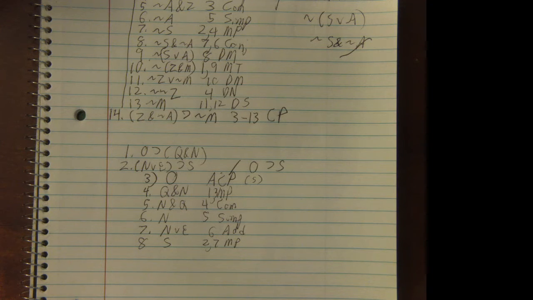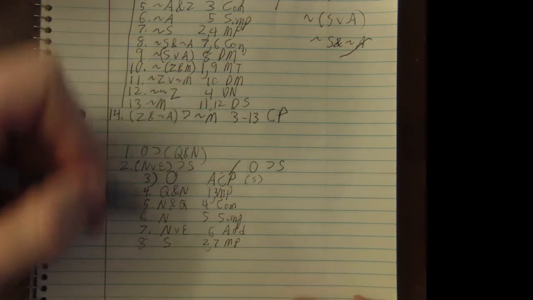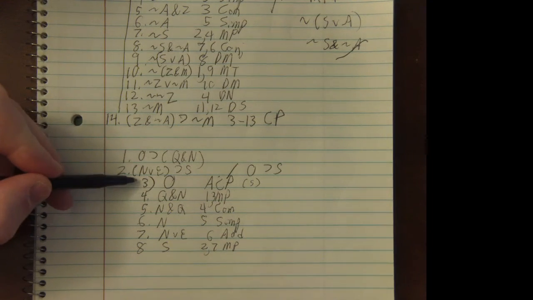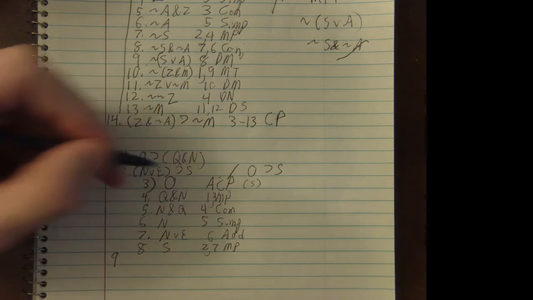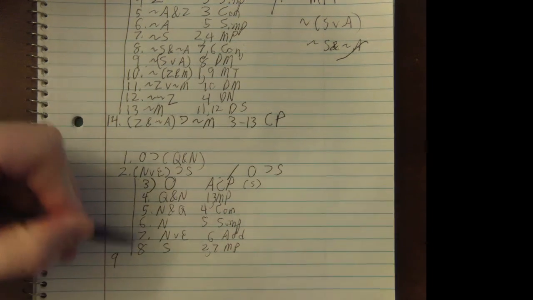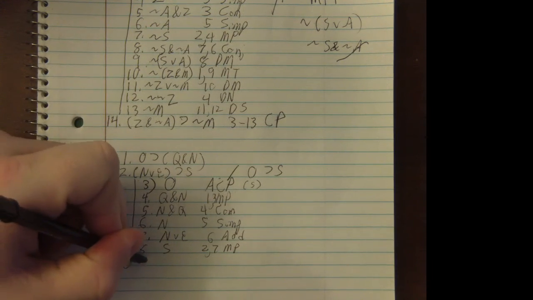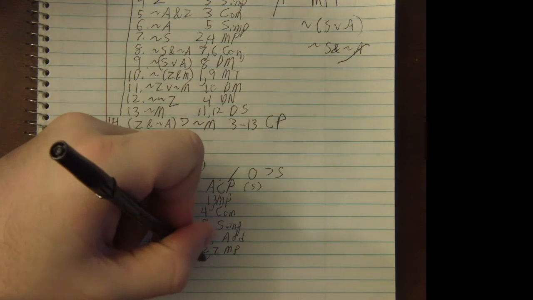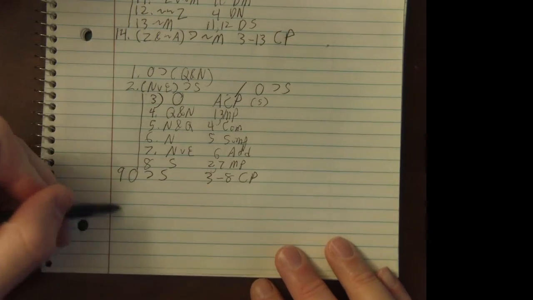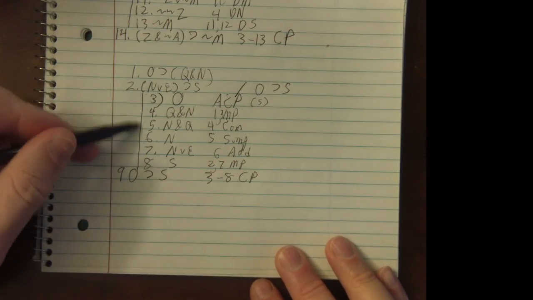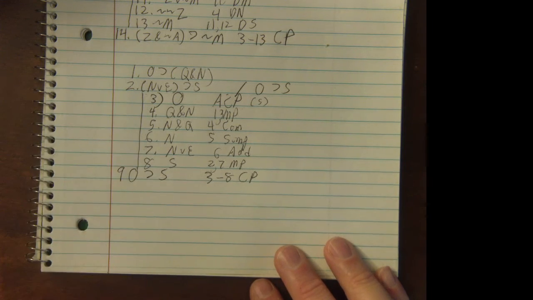So, what have I shown? It's still indented. I haven't shown this, or this. I've shown exactly one thing, which is that O leads to S. O leads to S using lines 3 through 8, conditional proof. And again, if the proof kept going, I could not refer to any of these ones I just blocked off as part of the assumption because I don't know any of them.